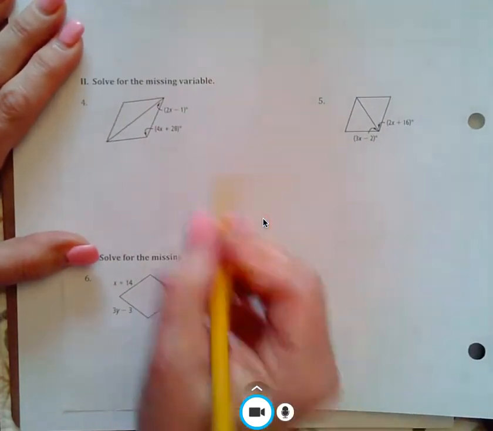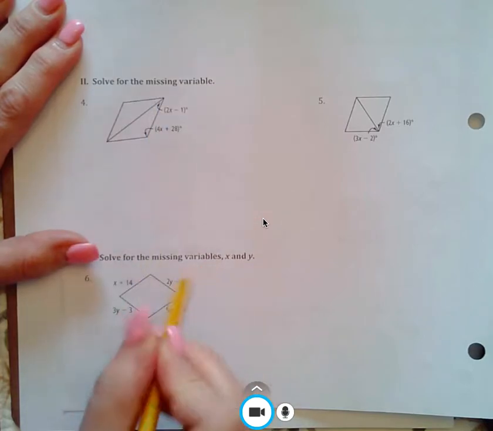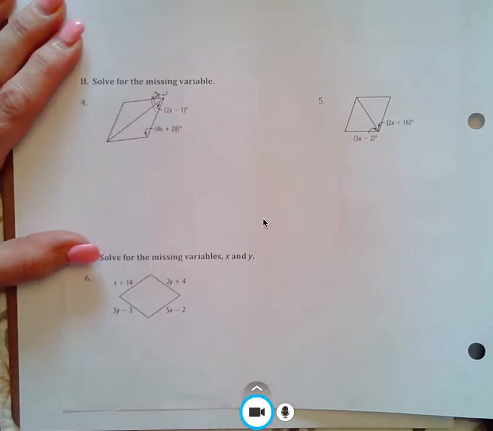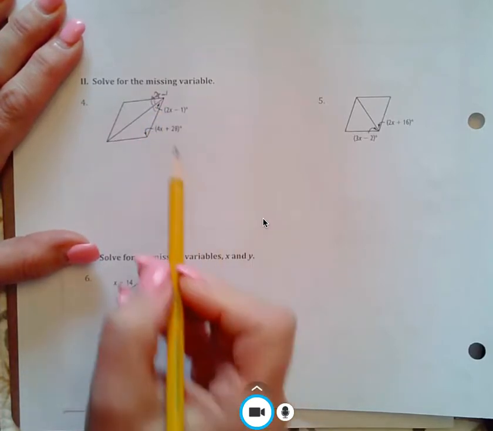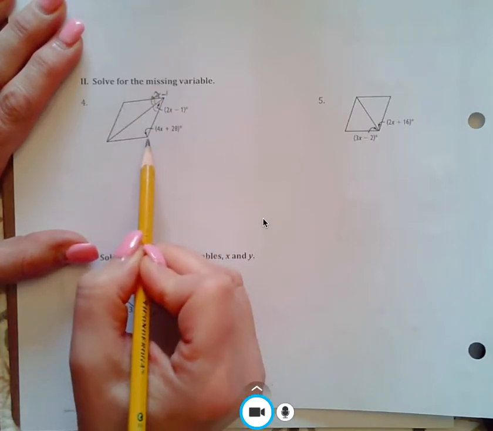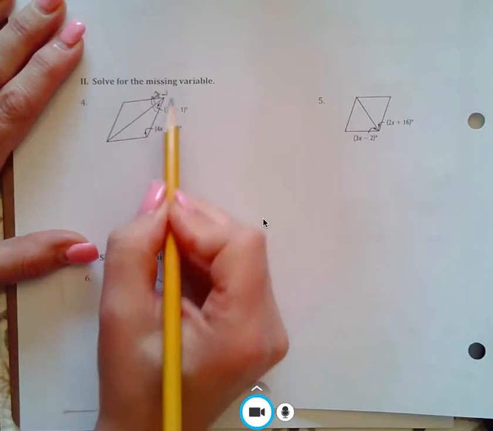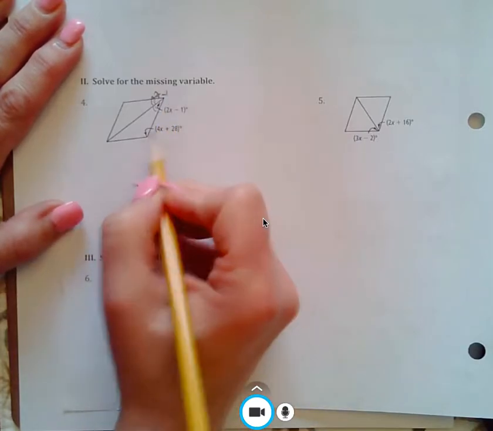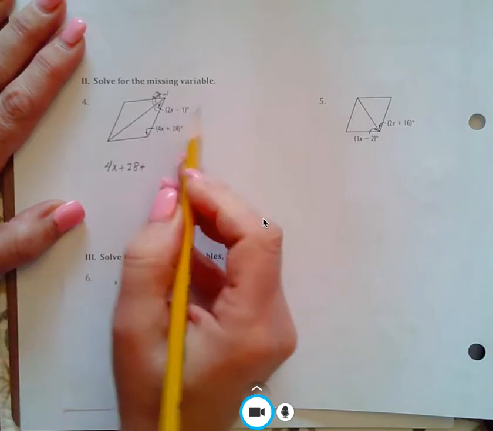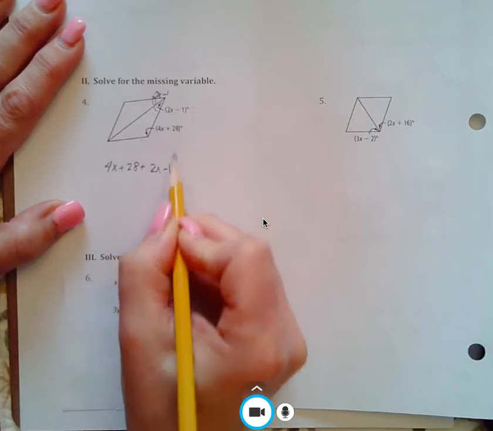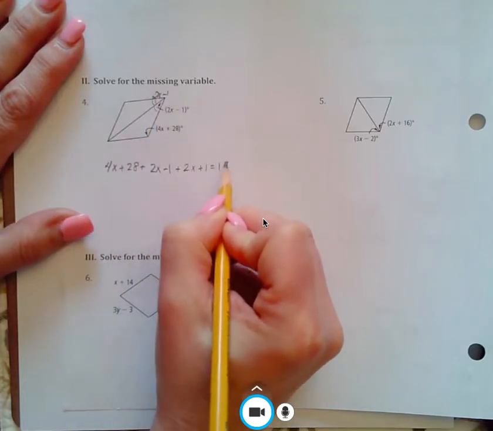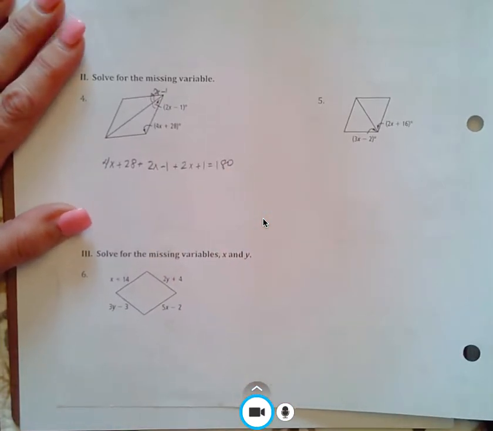Okay, so if this little bitty angle here is 2x minus 1, well, so is the one above it, because these guys are the same. Now what I know is that this entire angle on the top and this one next to it are supplementary, so they add to 180. But remember, I'm going to have this angle here plus this angle, but I need that angle twice. That's how I'm going to solve this one.